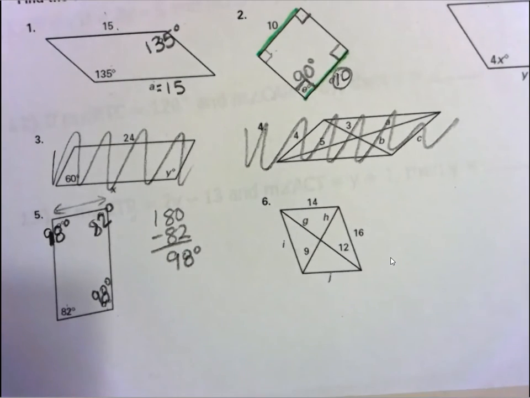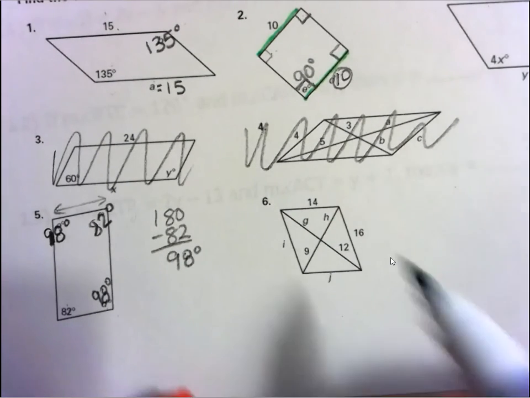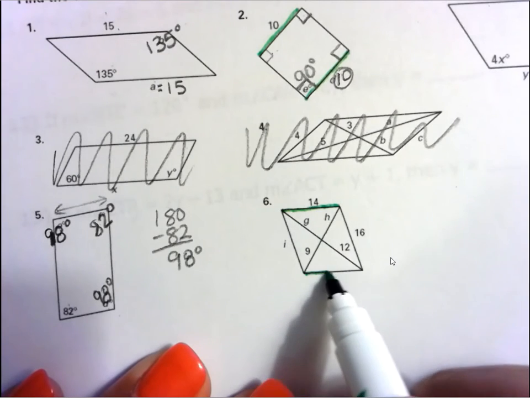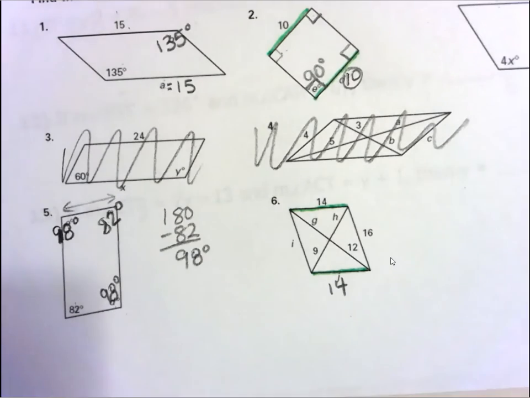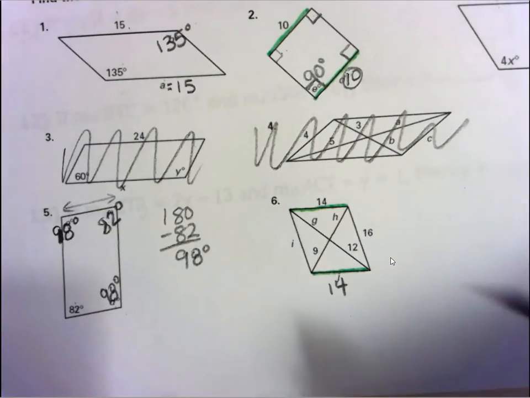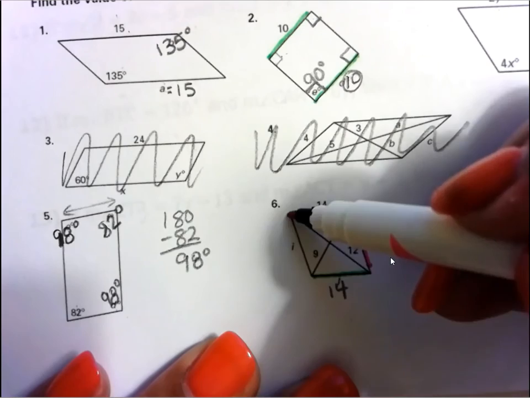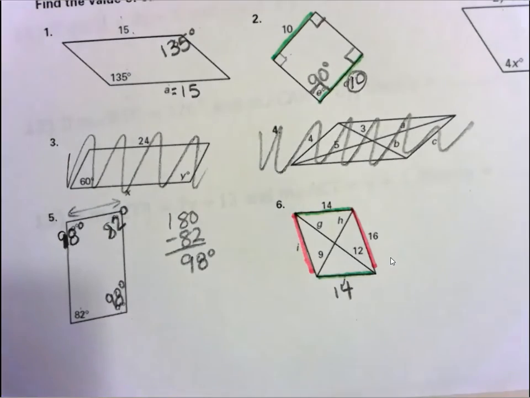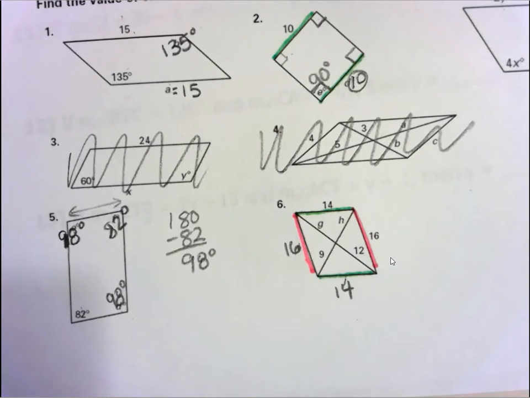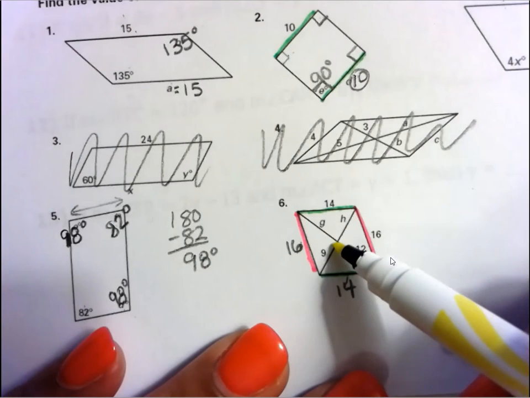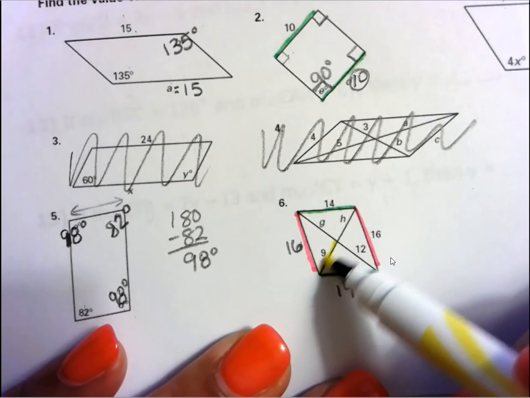6. Let's see. This one is 14, so then this one is 14. Okay. This one is 16, so then this one is 16. You know, when you need markers, you can never find one. Can y'all see yellow? Yeah.